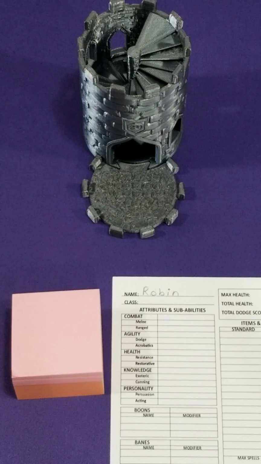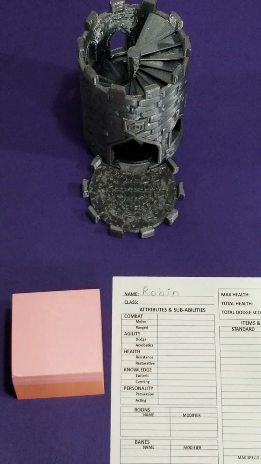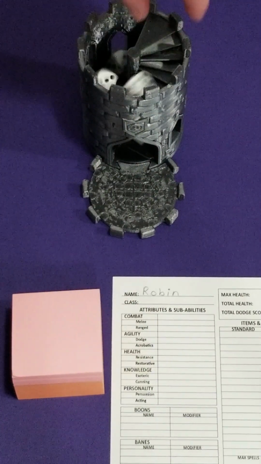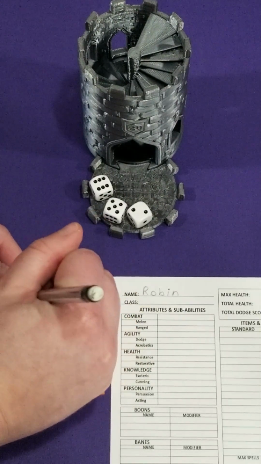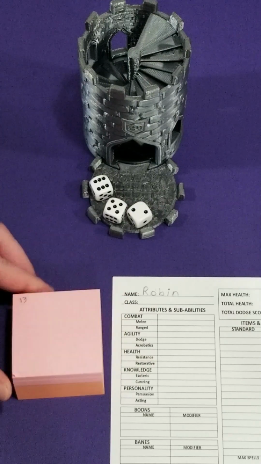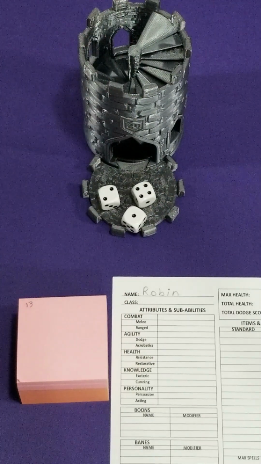Okay, so I have my handy dandy little dice tower here. This is not an official Random Quest product, this is just my personal one. And I'm going to roll the dice here. And I got a 13. So I'm going to write that down here on this piece of paper so I don't forget. Okay, now I'm going to roll a couple more times.